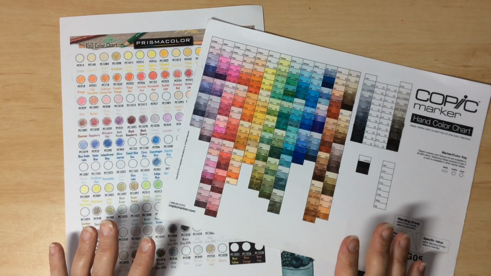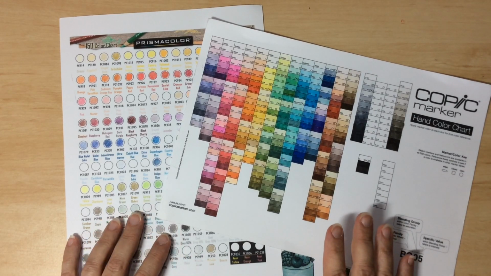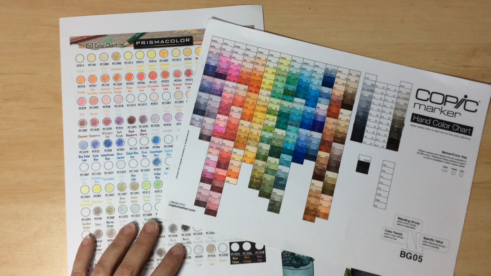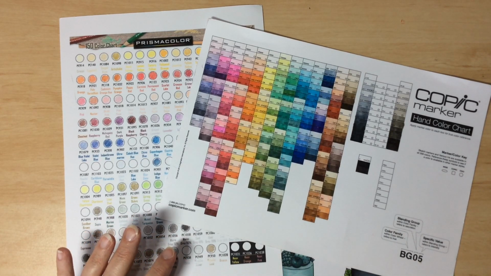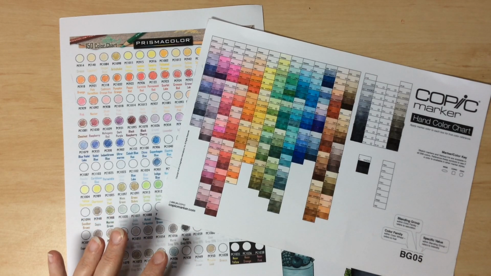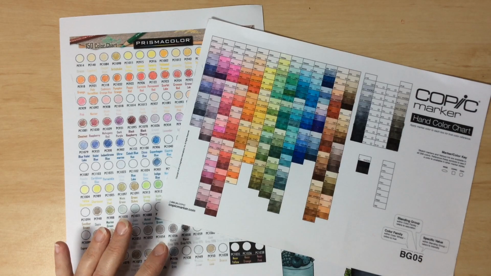You can just do a Google search for blank colour charts online and then fill them in with the mediums that you have so that you can see what the true colour is rather than print or even copy what you can see on the internet. I'm going to talk a little bit more about blending today.